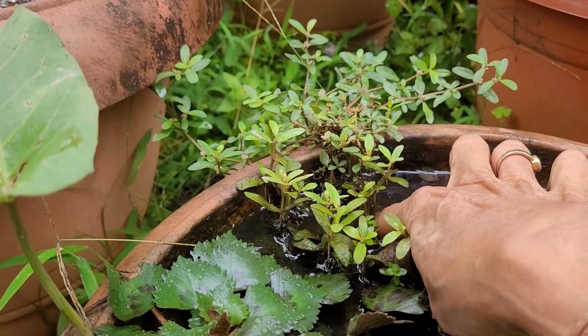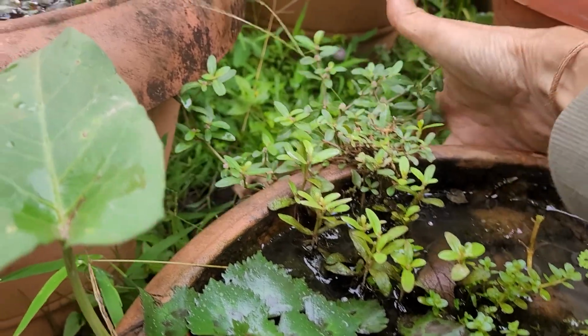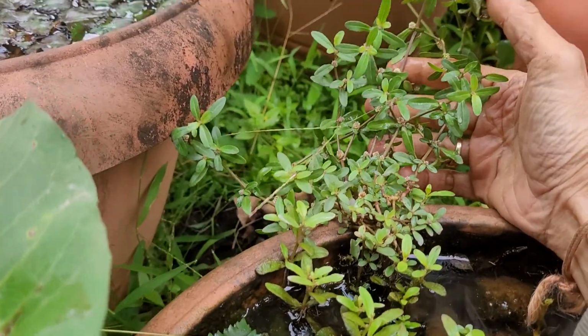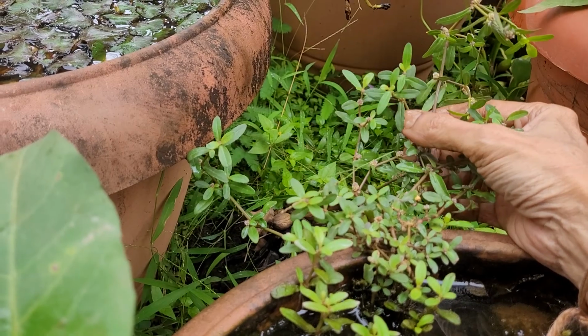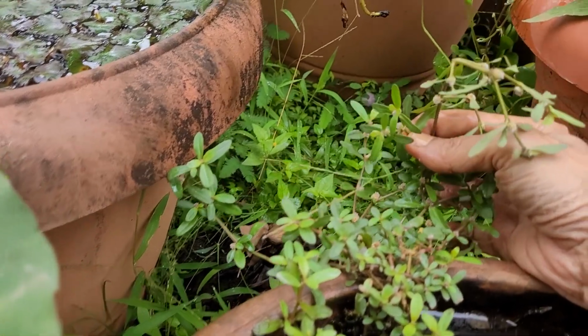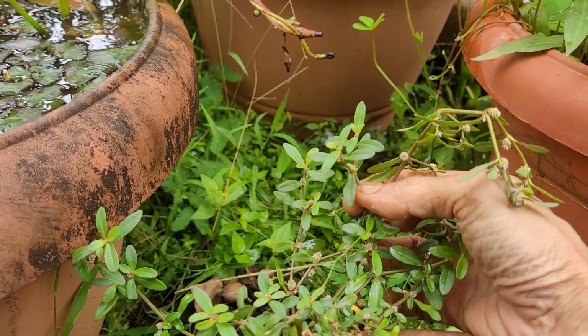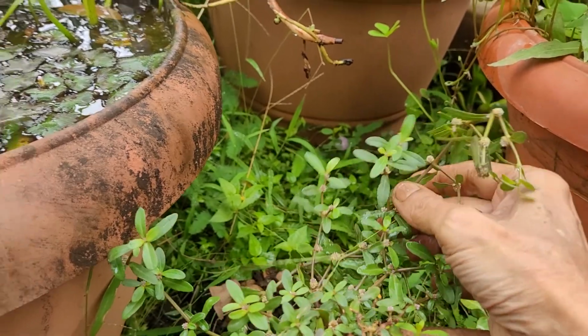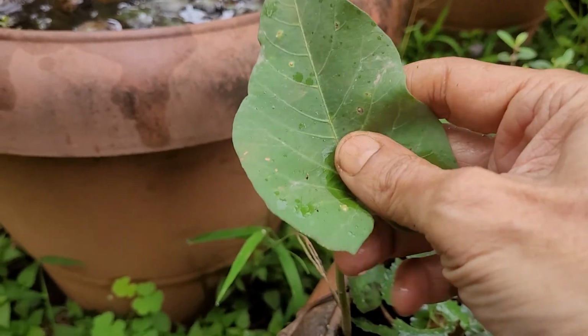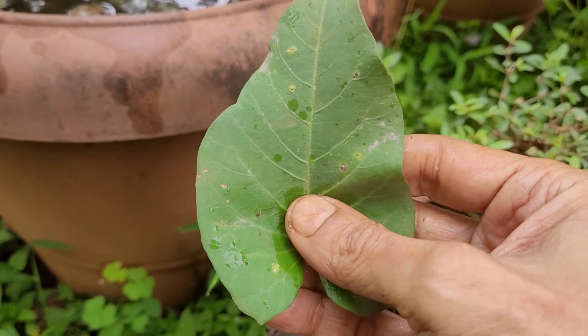It's rooted in the water, but the rest of the plant grows outwards. And if you have a couple of these, you can take a scissor and snip out all these tender sections, and then you can cook and eat it. It's a good herb. This one also, this Ipomoea aquatica is a good culinary herb.